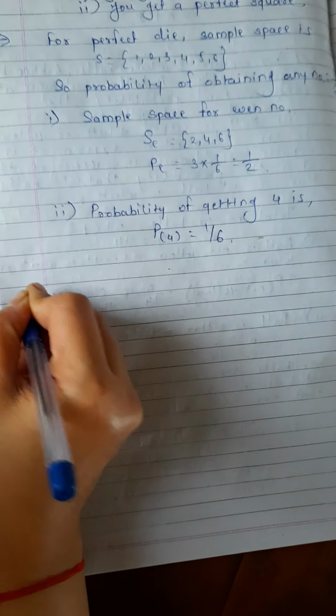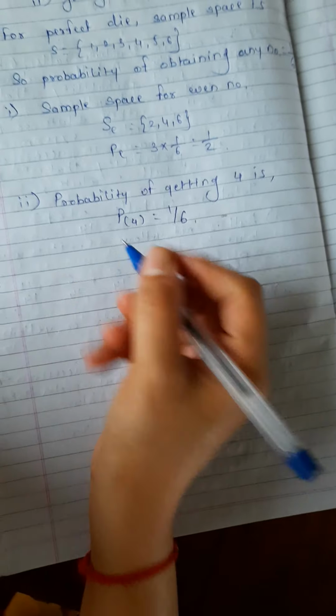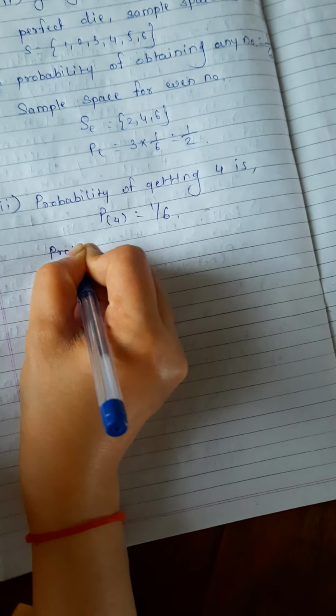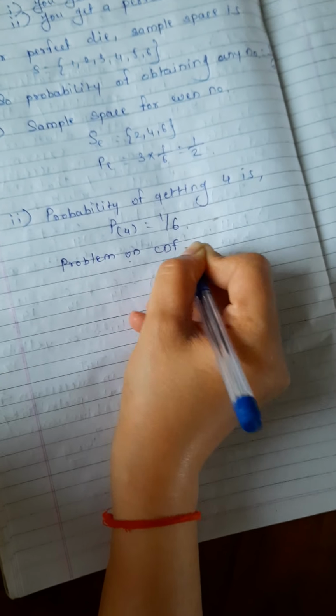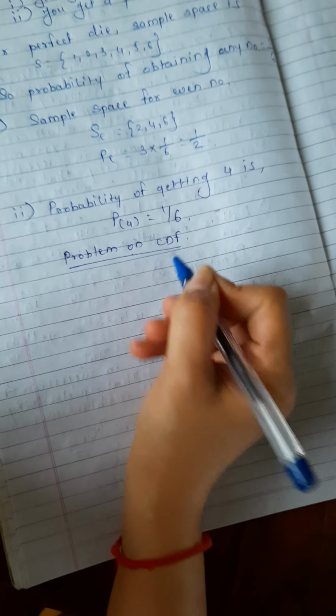So the next problem is based on CDF, that is, cumulative distribution function. So the first problem based on CDF.